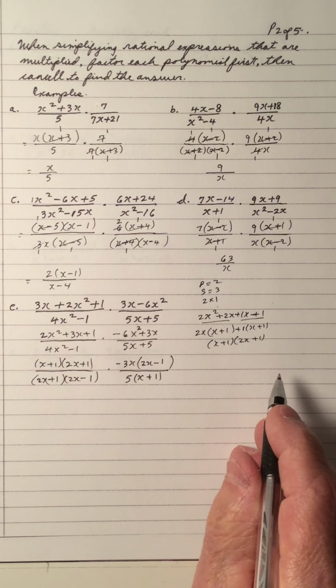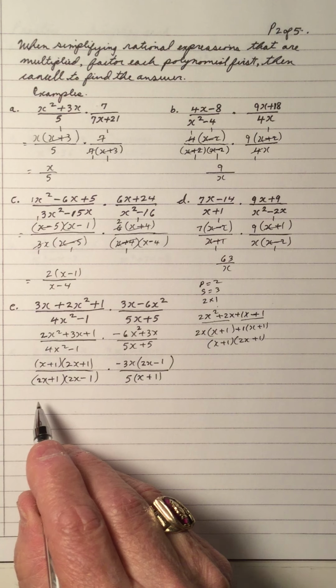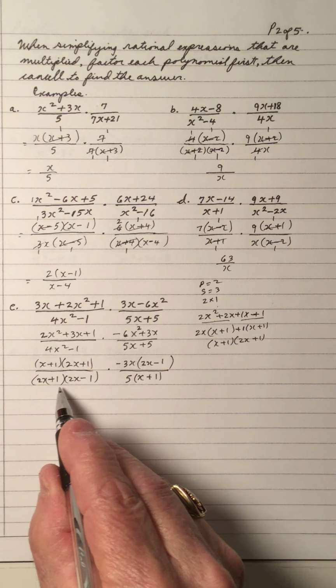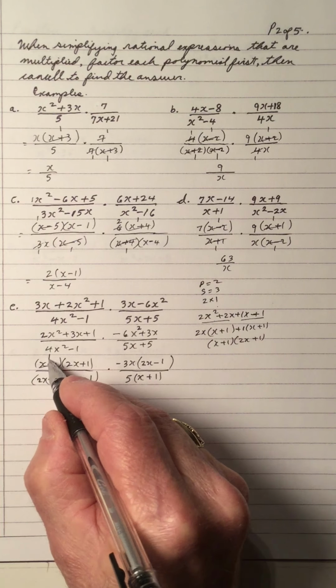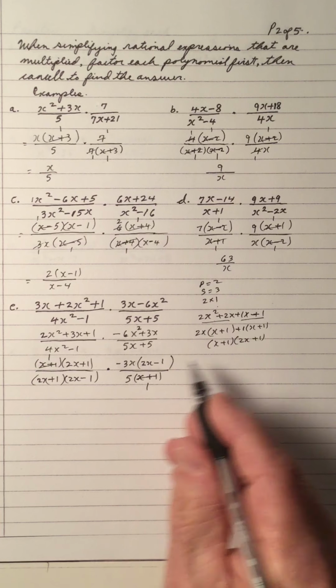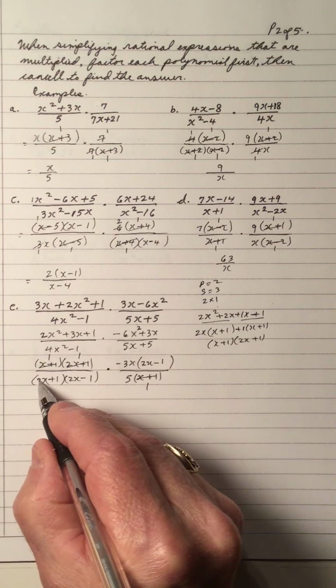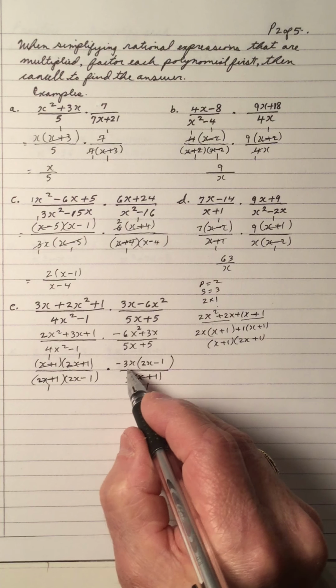Okay, here we go. Now that I have everything factored, I'm going to cancel. X plus 1 on the bottom? Yes. There and there. Remember, you can cancel because you're multiplying two fractions. X plus 1 on the bottom? Yes. Cancel there and there.